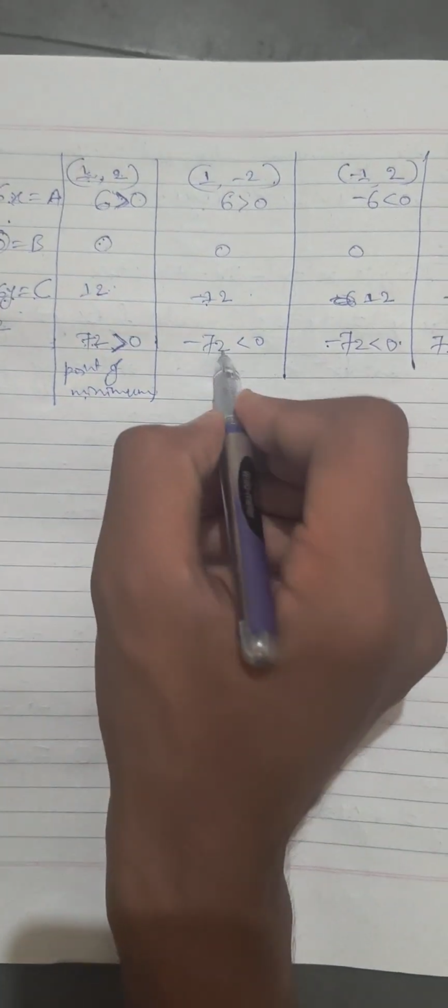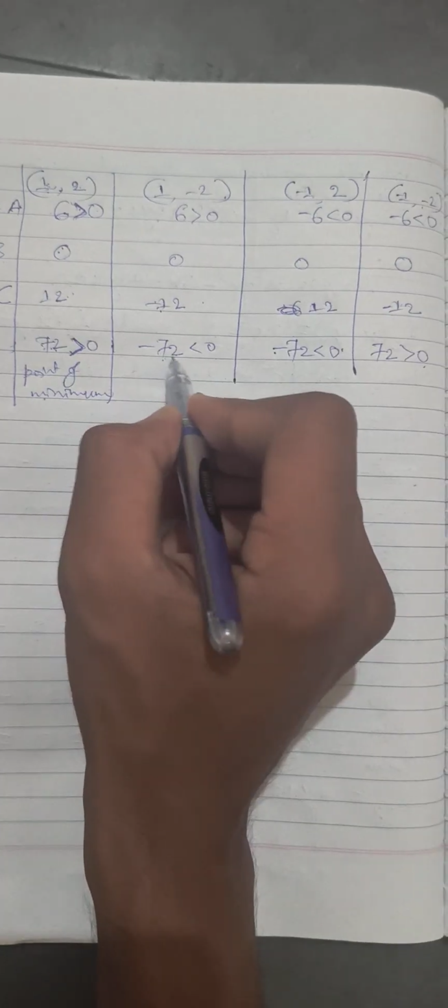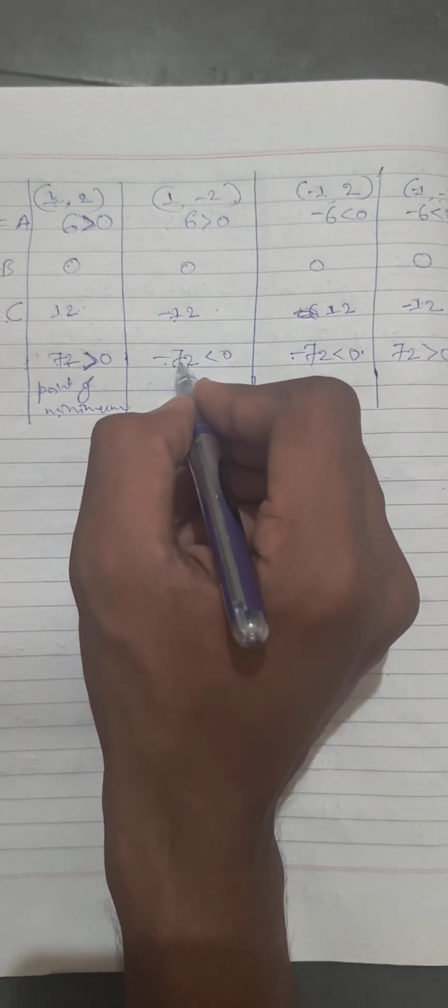Similarly, if the Hessian determinant value is less than 0, that is, if it is negative, then we call that respective point a saddle point.